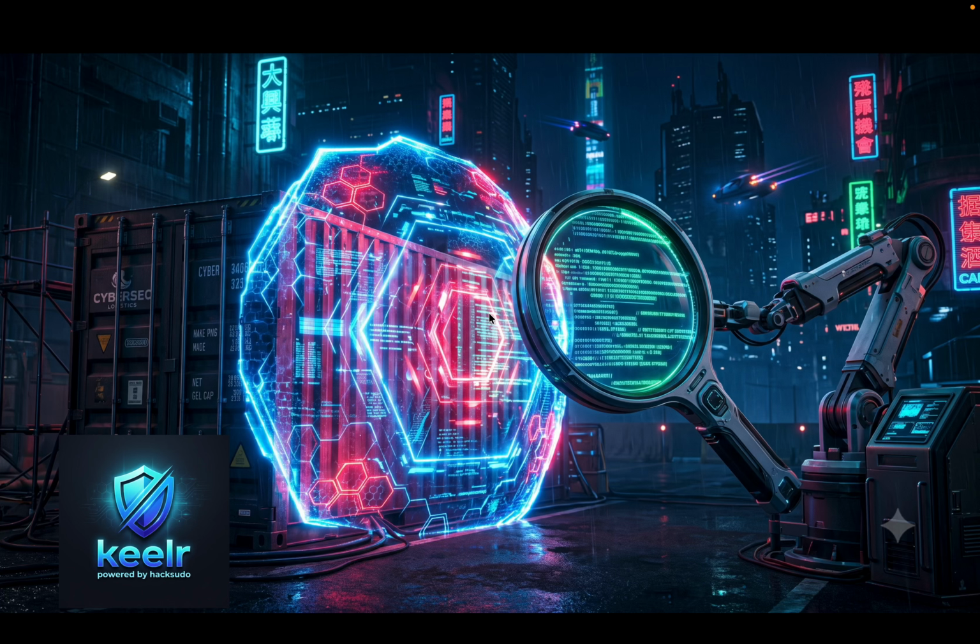Hey, hi, this is Vishal Wagmare, and today we are looking at the Keelr Docker Image Scanner, a powerful web-based application that runs directly on your system to help you secure your containerized environment.